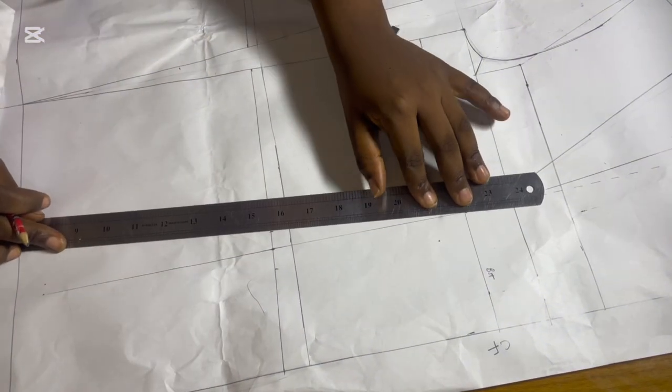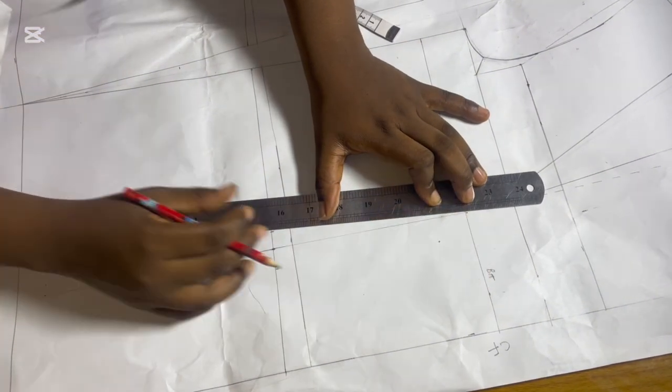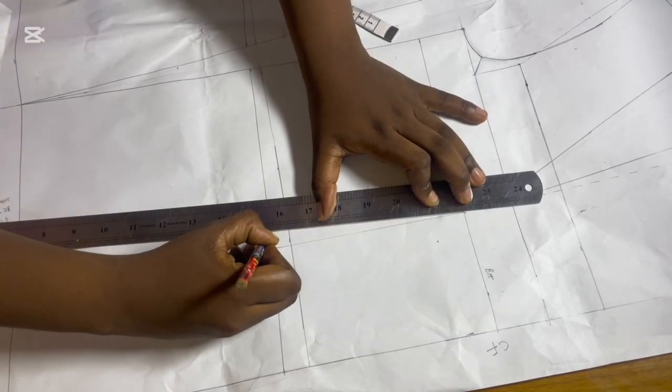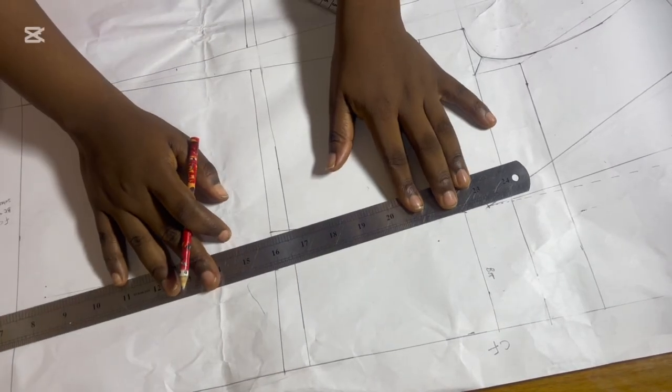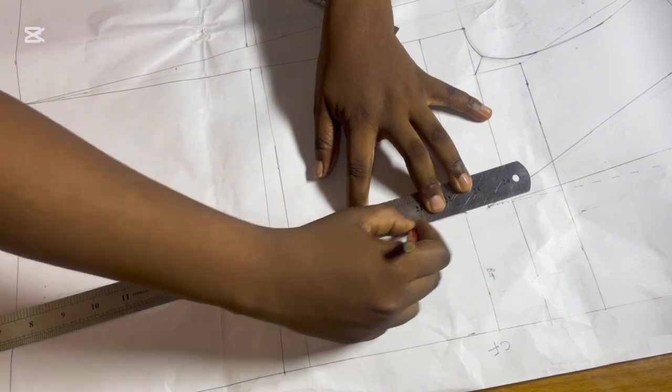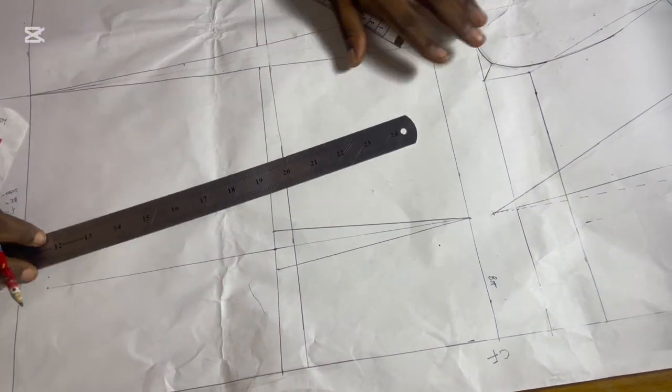I'm going to be drawing a straight line to connect it to the actual bust line, and I'll also draw a straight line to connect it to the dart leg on the hip line, okay?